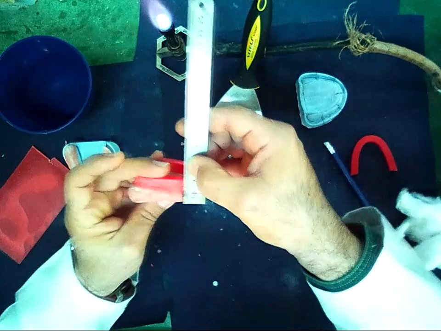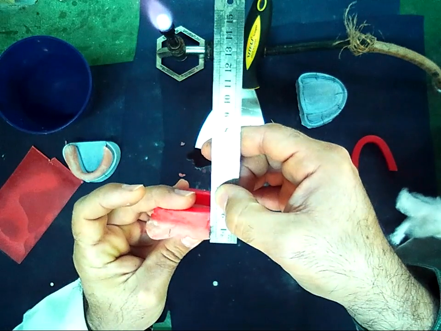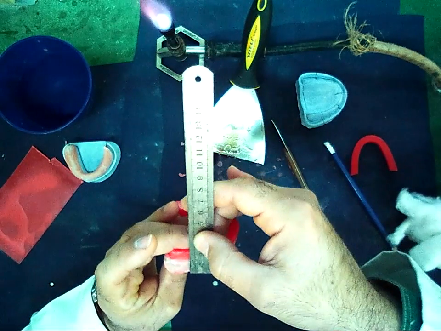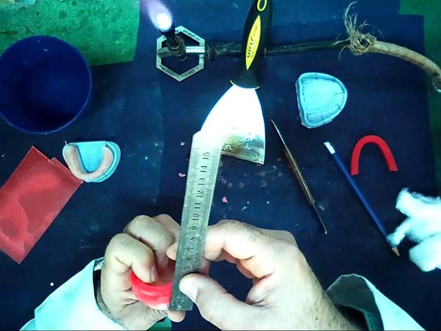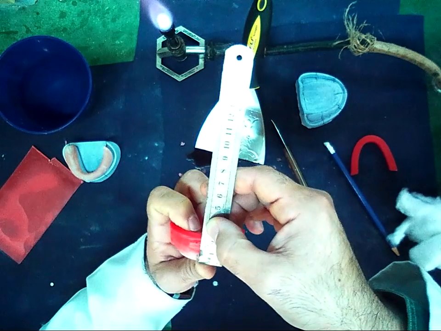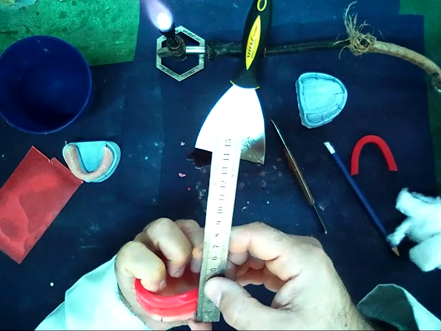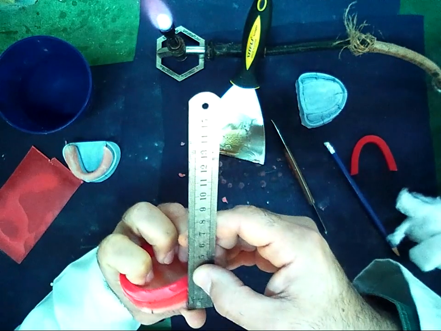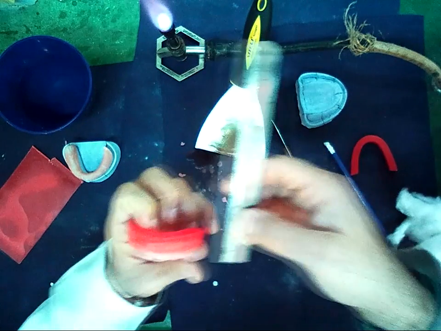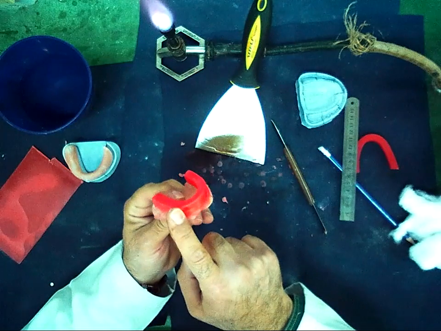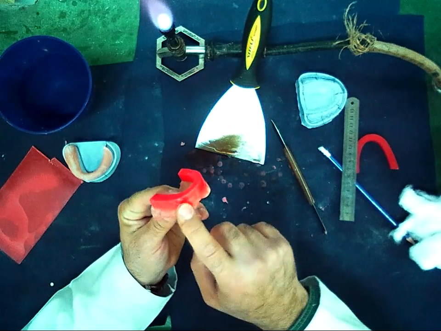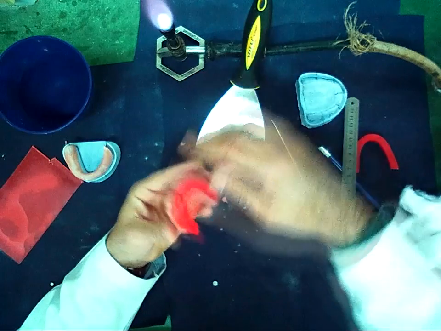This becomes 22, and this is a 20. Also here 22, and here 21. So in the anterior part, I should never take any wax. On the posterior part only.